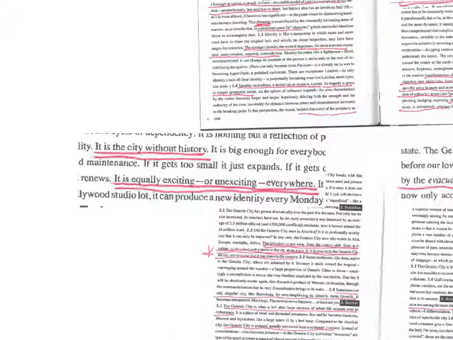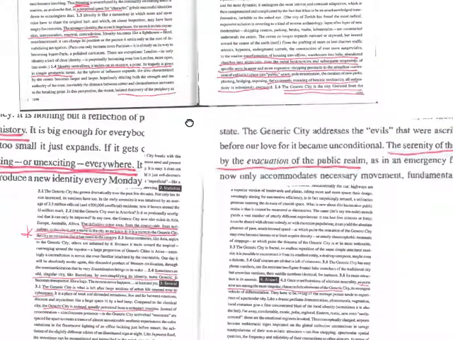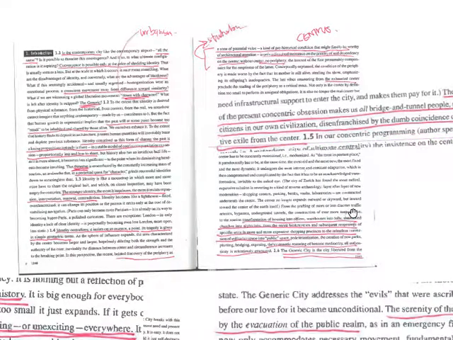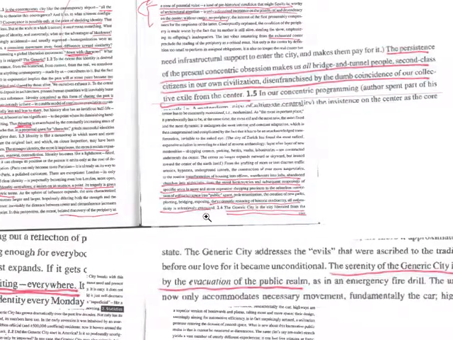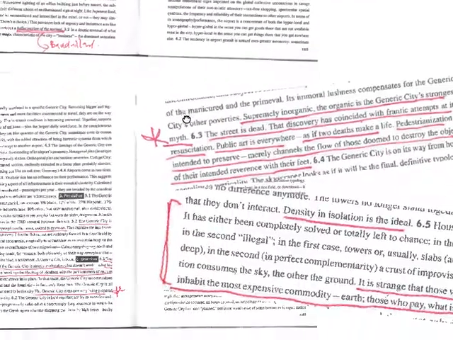It's equally exciting or unexciting everywhere. And so a lot of his model really was Singapore for this, but if, for instance, he goes on, as we'll say, to talk about Lagos. And so he says things like that because the generic city is about infrastructure, to bigness, volumes in a way. It's also about making everyone, he says, bridge and tunnel people, second-class citizens in our own civilization, because you're moving from one generic place to another generic place. And so he says the serenity of the generic city is achieved by the evacuation of the public realm. Now, this is more an Asian city probably than an African city.